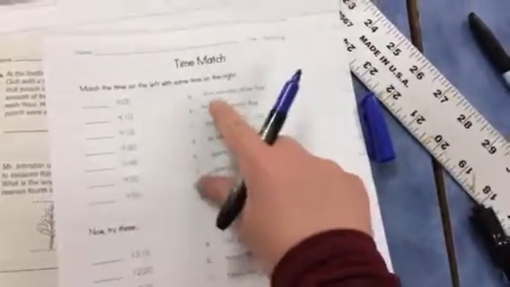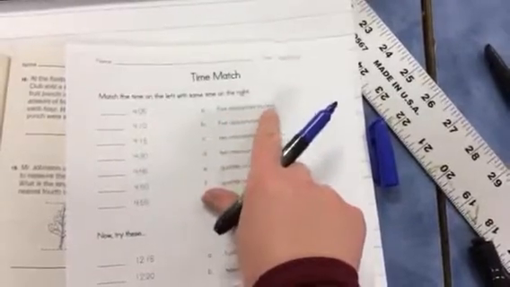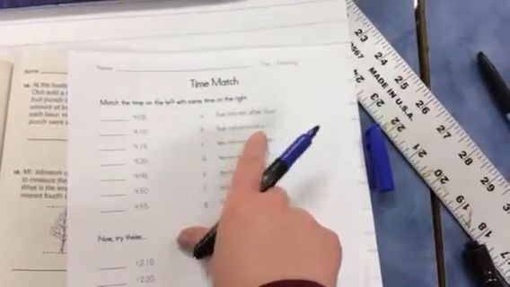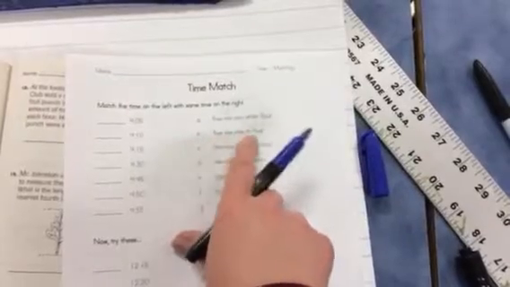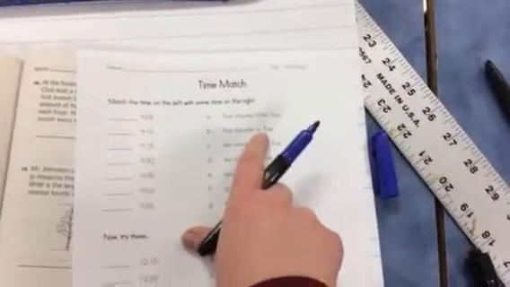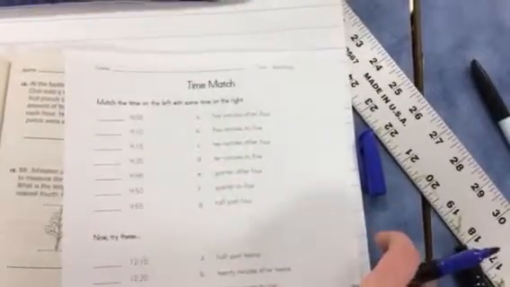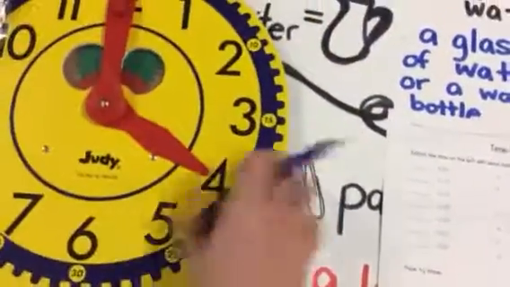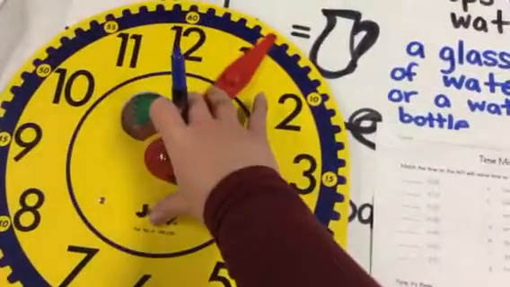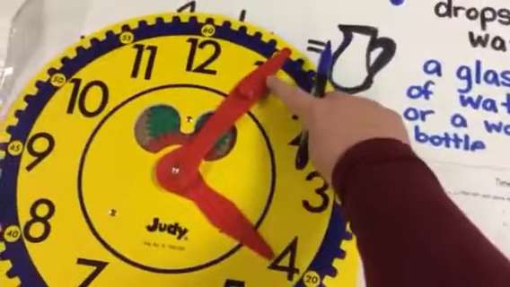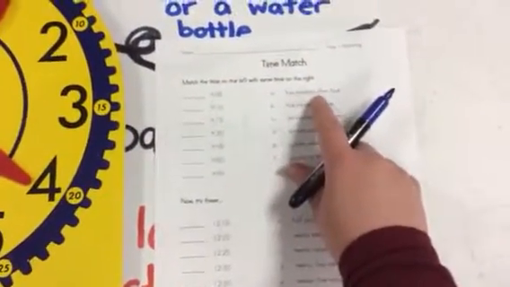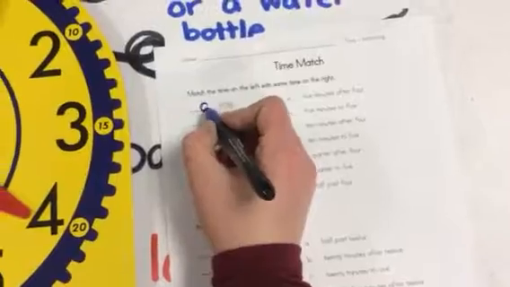4:05. Does that mean it's 5 minutes after 4? 5 minutes until 5. Does it mean it's in 5 more minutes it's going to be 5? No. Does it mean it's 5 minutes after the 4 o'clock hour? Yes. It means it's 5 minutes after the 4 o'clock hour. If you look on your clock here, 5:04. Here's 5:04. 5 minutes after 4 o'clock. 5 minutes after 4. Okay.